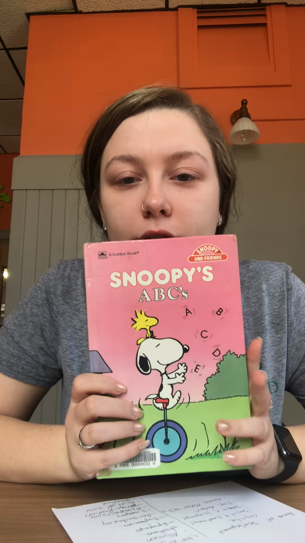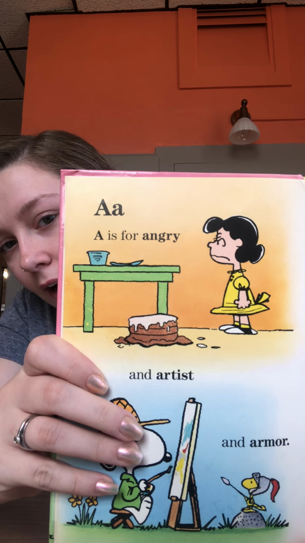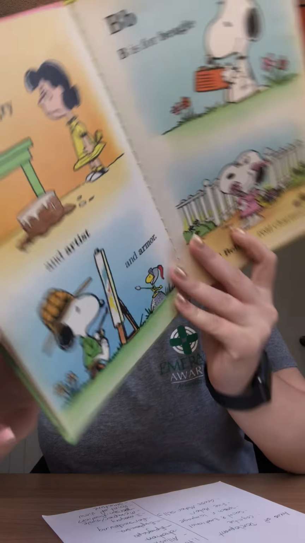So the purpose of this is to be able to have younger kids, because this is a toddler book, have words to associate with specific letters. Like, for instance, here it says A is for angry, and so on and so forth throughout the whole alphabet.